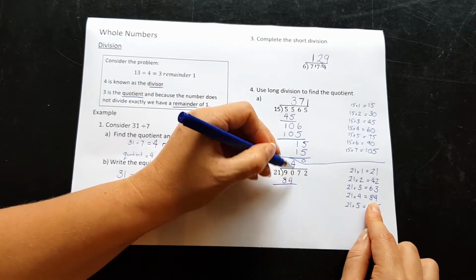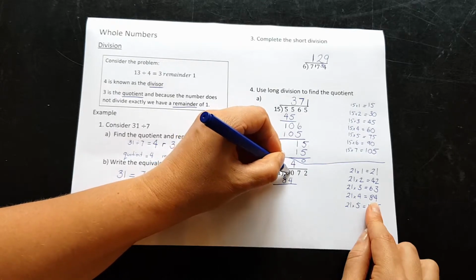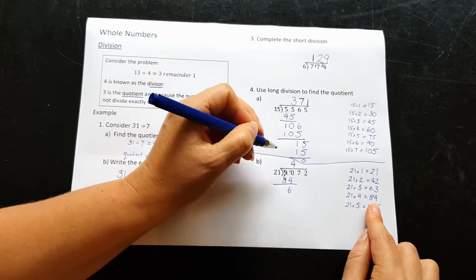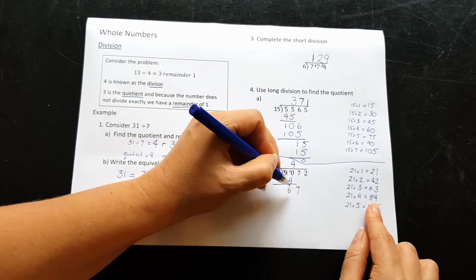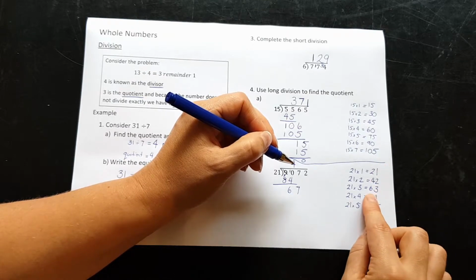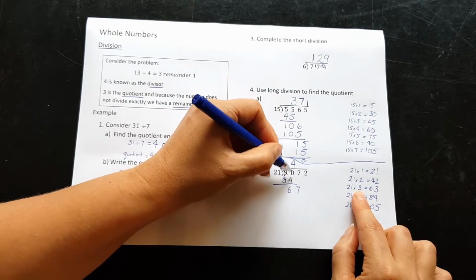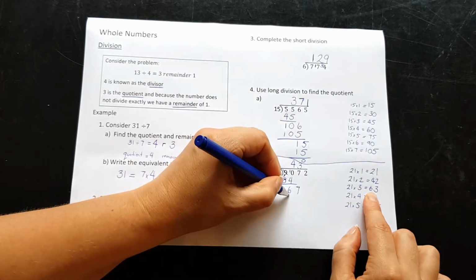0 minus 4, can't do that, so we're going to borrow from here. So that's 8, and that's a 1. 10 minus 4 is 6. 8 minus 8 is nothing. So let's bring down our next number, bring down the 7. So we have 67. Looking through here, we can do 63. So 21 times 3. So 3 would be next. Makes 63.